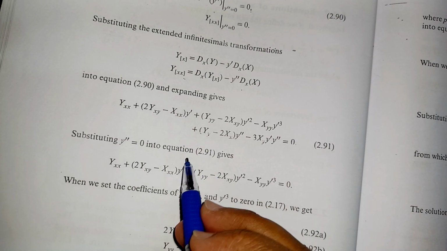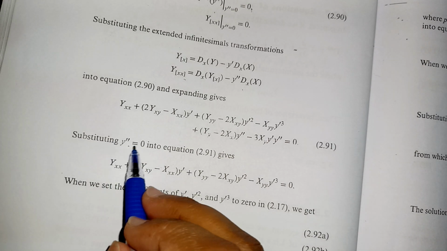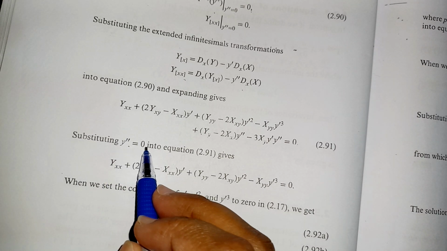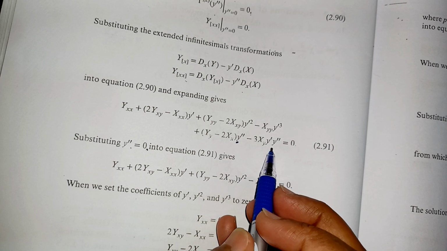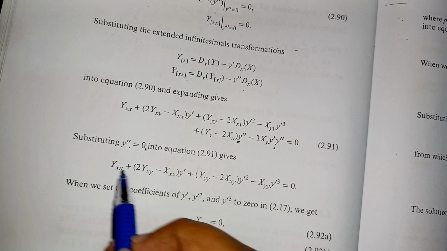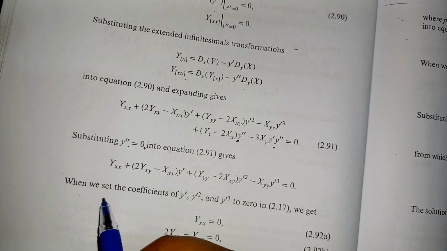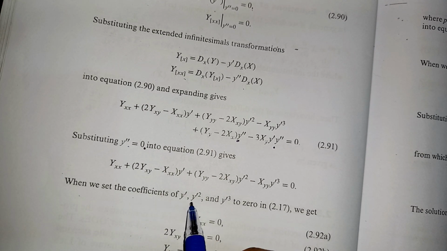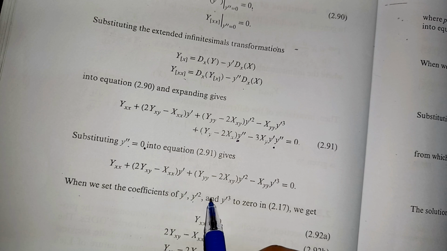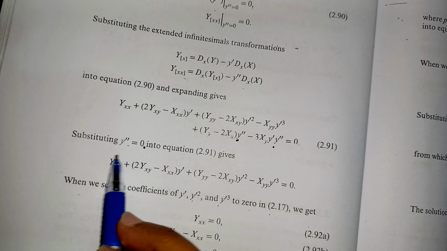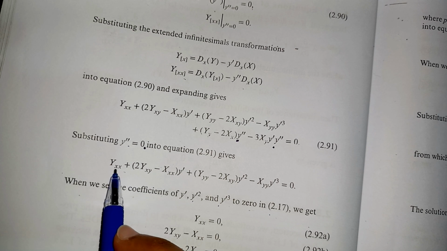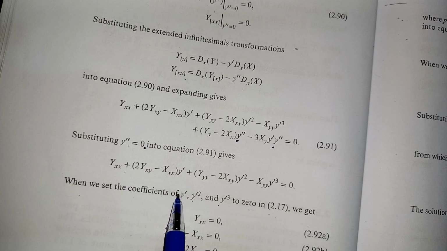Now the next target is to substitute your ODE, like the value of y double prime that is equal to 0. So this term will become equal to 0 after multiplying with 0, and this term also will become equal to 0. So you are left with this one. Now if we set the coefficients of y prime, like this one, y prime square or y prime cube to 0 in equation number 2.17, then we will get what? We will get, means definitely we have to set the coefficient of y prime of 0.